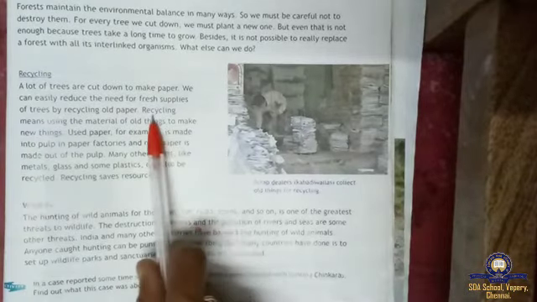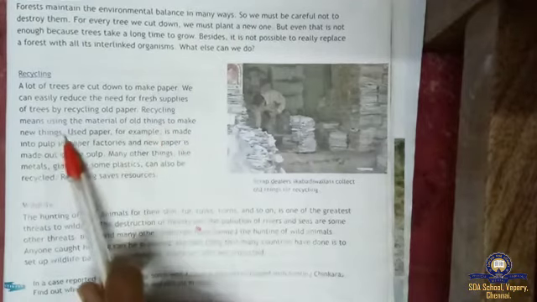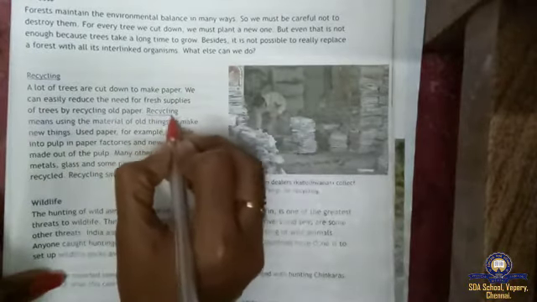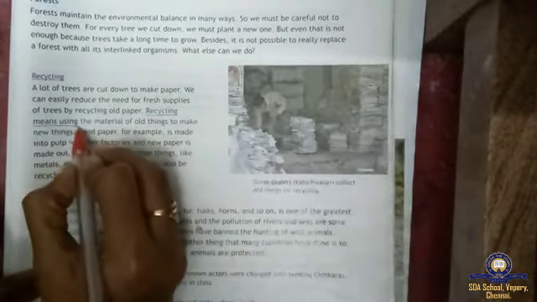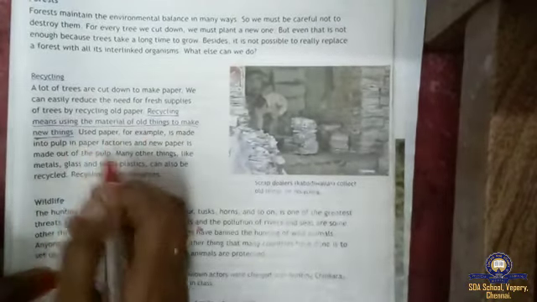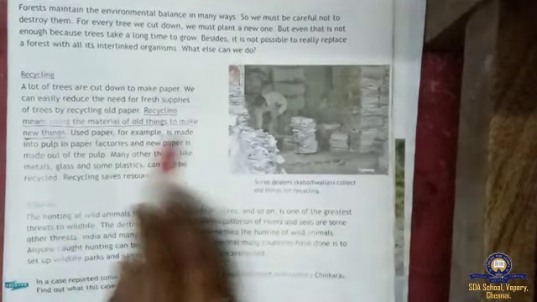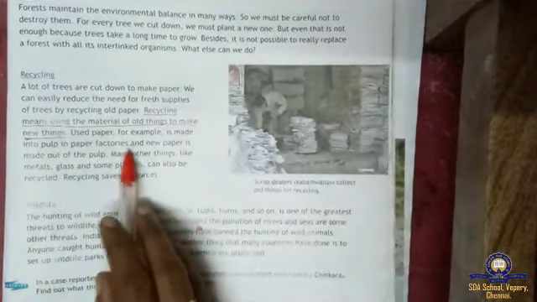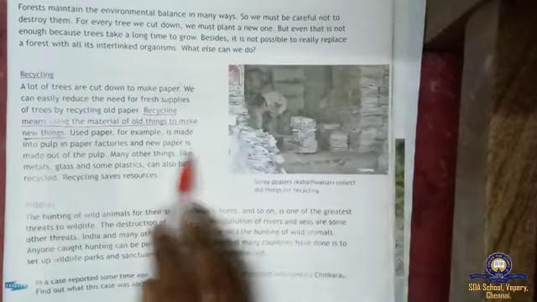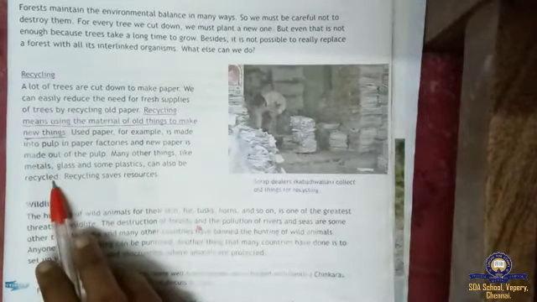Recycling means using the material of old things to make new things. So you can underline this statement: recycling means using the old materials to make new ones. Next, used paper, for example, is made into pulp in paper factories, and new paper is made out of the pulp. Many other things like metals, glass and some plastics can also be recycled.